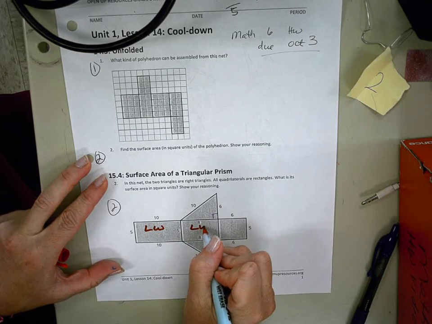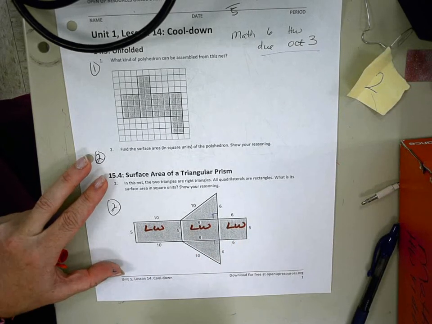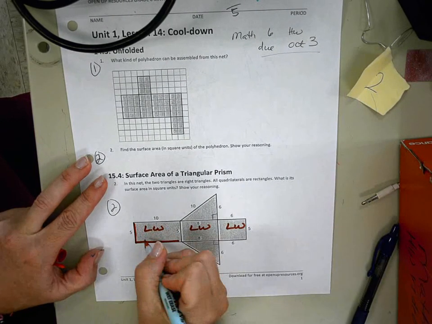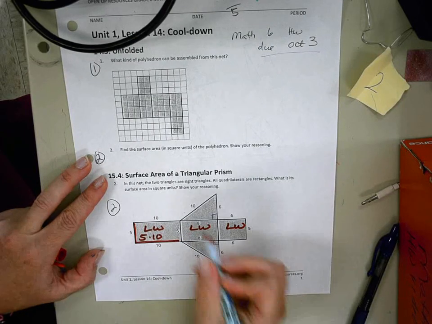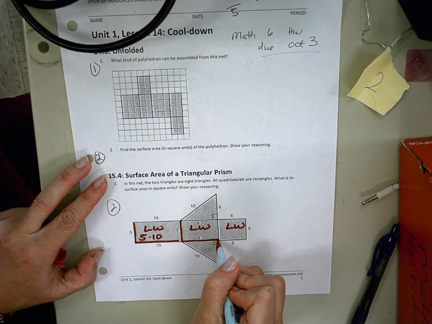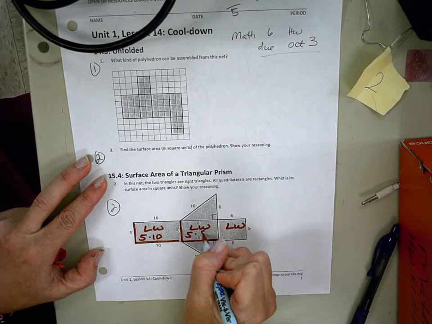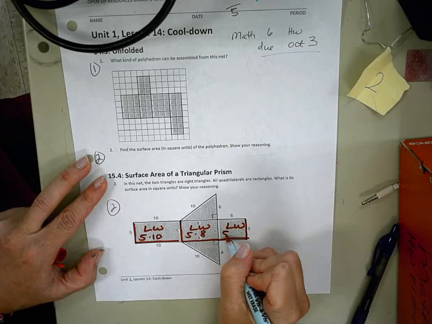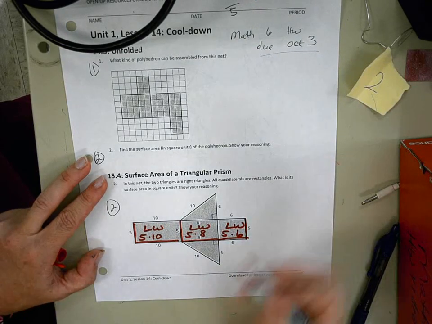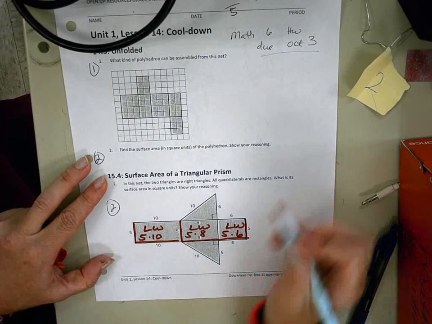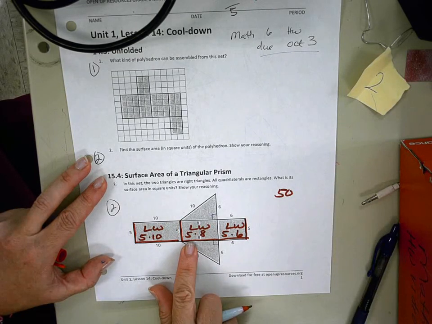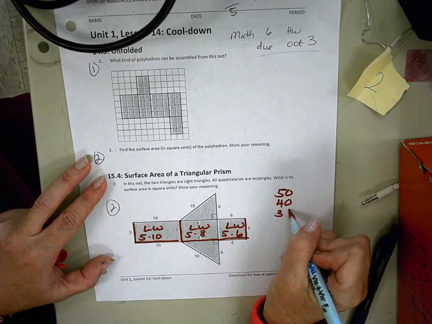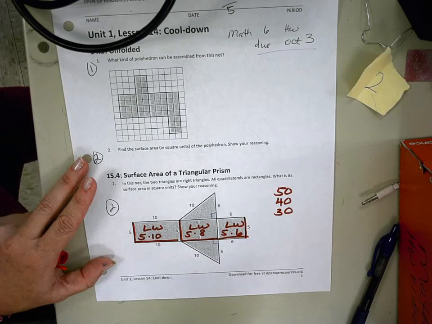We have these 3 rectangles. So let's find those areas first. Length times width. So this area is 5 times 10. Length times width. So this area is 5 times 8. And then length times width. So this area is 5 times 6. So we have 5 times 10, which is 50, plus 5 times 8, which is 40, plus 5 times 6, which is 30. And then there's 2 different things we could do.